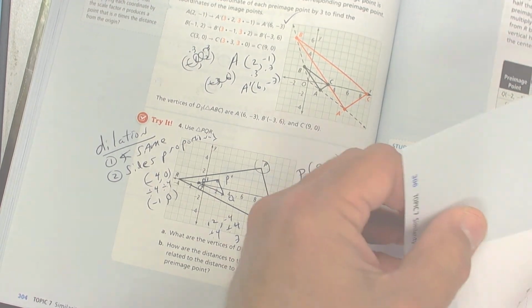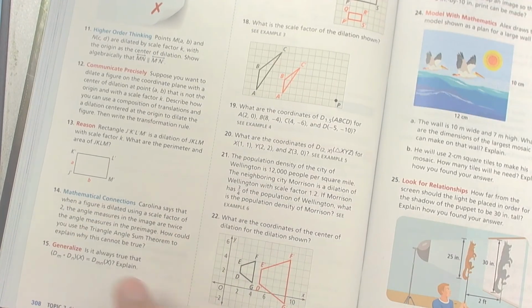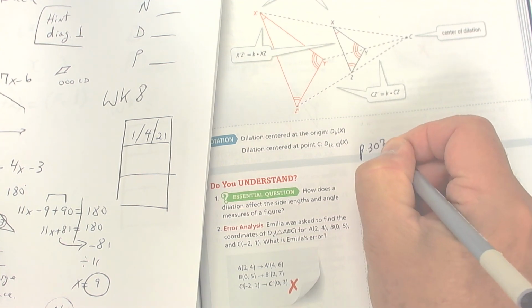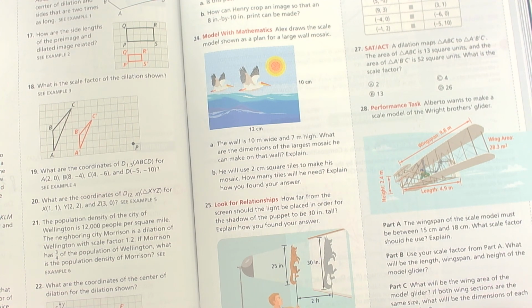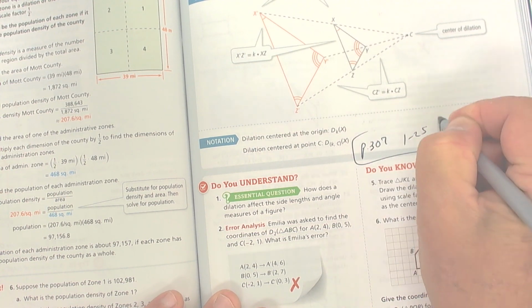All right. So for today's work, I want you to start, and I have it right here for you. Today's work is page 302. Let me make sure that's right. Okay, it looks like it's page 307 rather. All right, so page 307. And I want you to do 1 through 25. Try that one, 1 to 25. Okay, I'm pretty sure this is correct. If not, we'll change it.